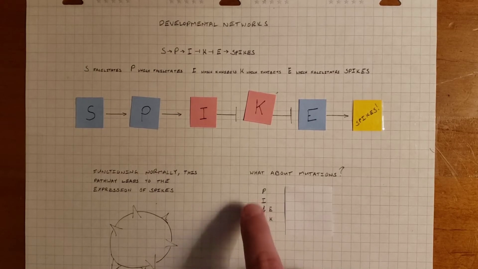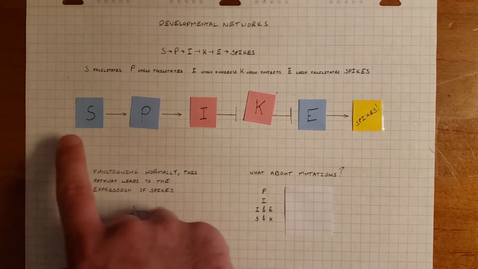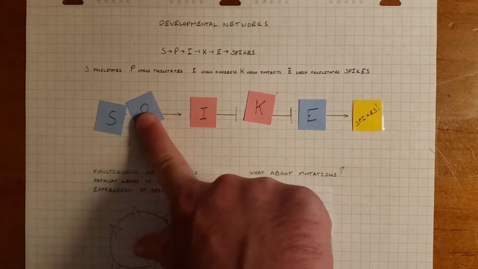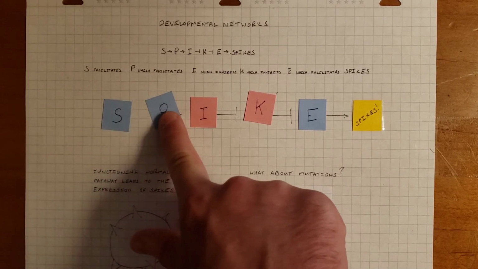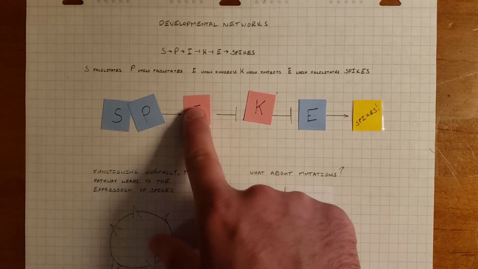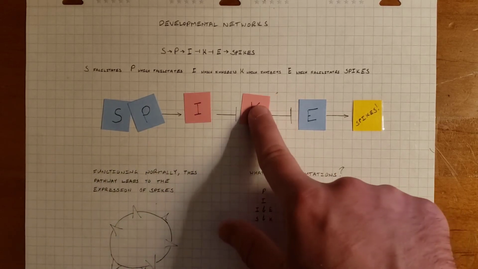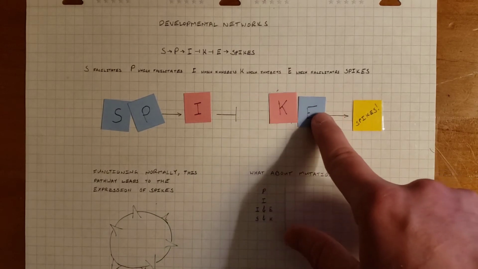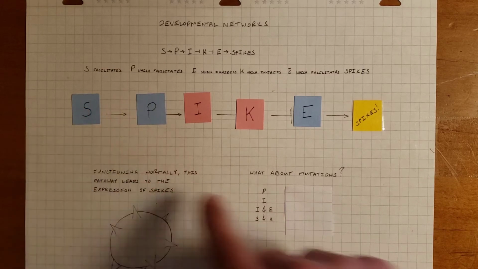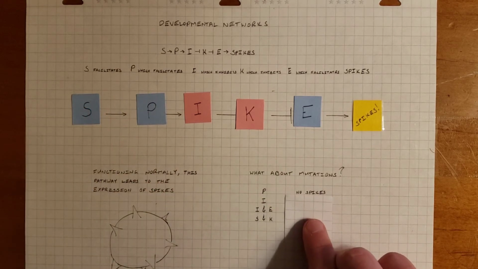So in the case of a P mutant in this network, S will facilitate P. P, being mutant, non-functional, can't facilitate I. It just gets caught lying there. I then can't inhibit K. K would then go to inhibit E, which prevents spike being facilitated. So no spikes for P.